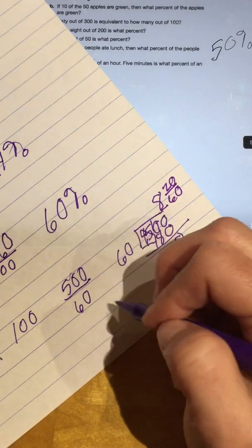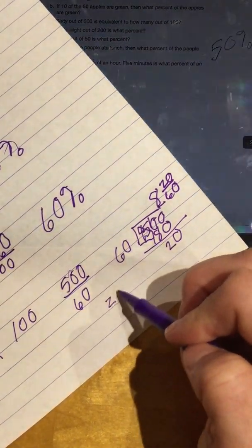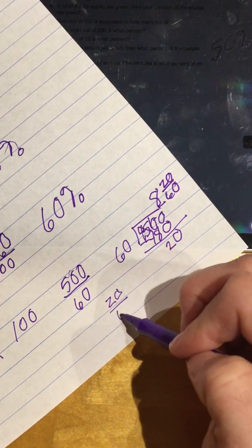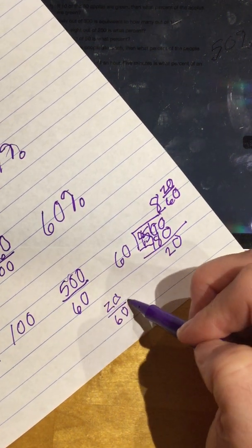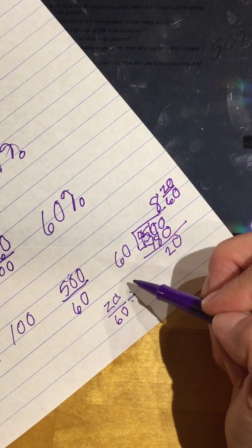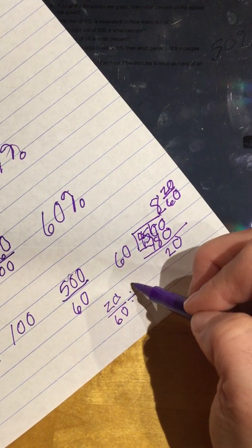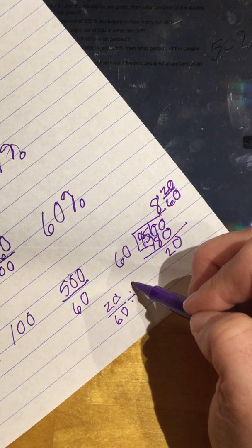But guess what? I'm not done because I need to reduce, right? So I have my 20/60, and I need to divide that, correct? So what goes into both of those? Well, I'm going to jump right away. I could divide them both by 10.